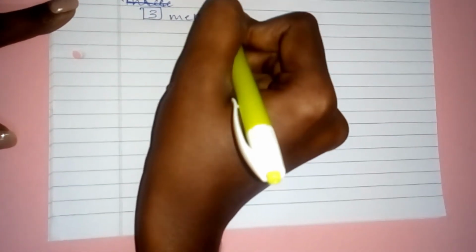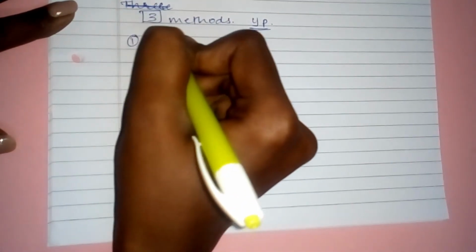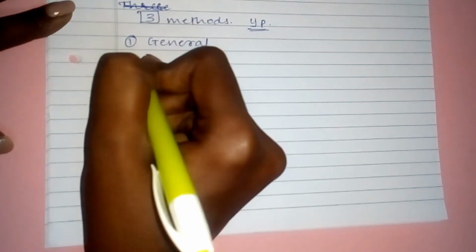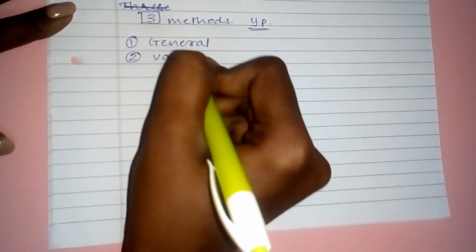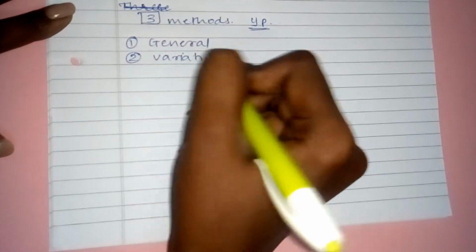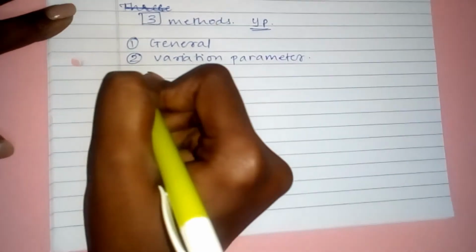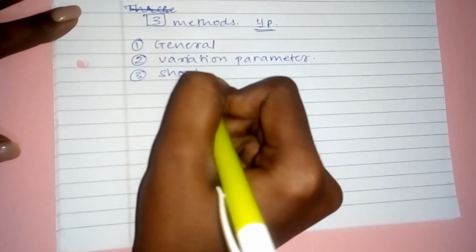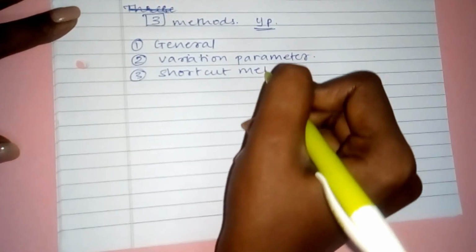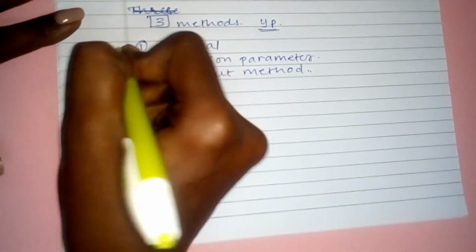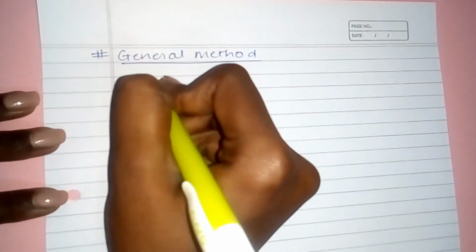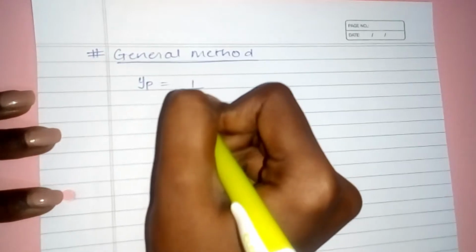There are 3 methods to find yp. The first one is the general method, the second one is variation of parameters, and the third one is the shortcut method. So first we'll be looking into the general method.